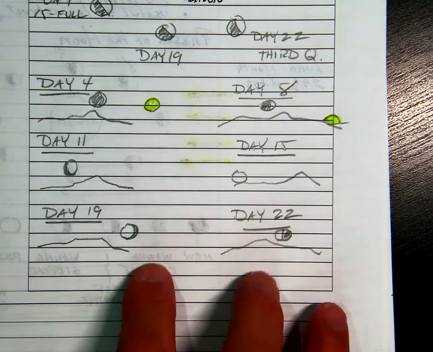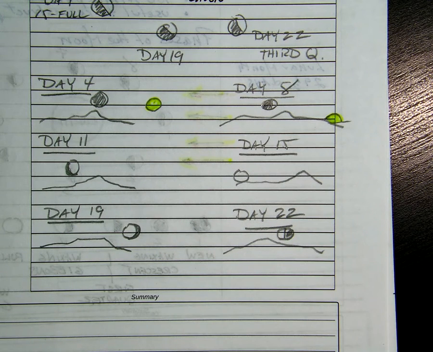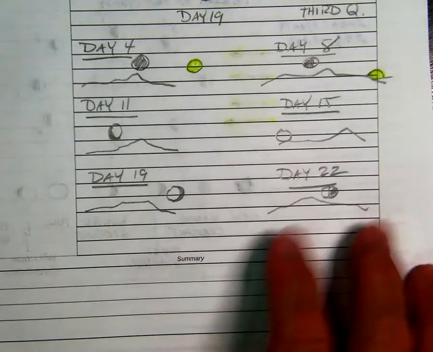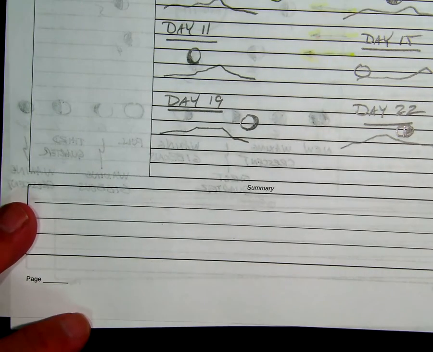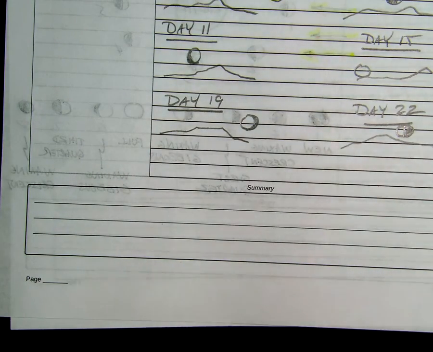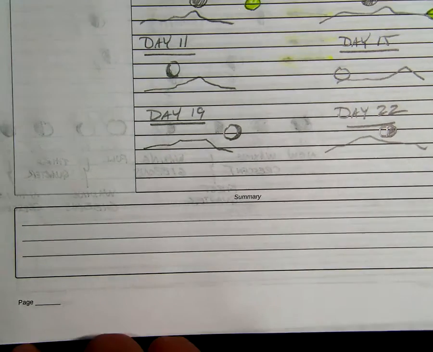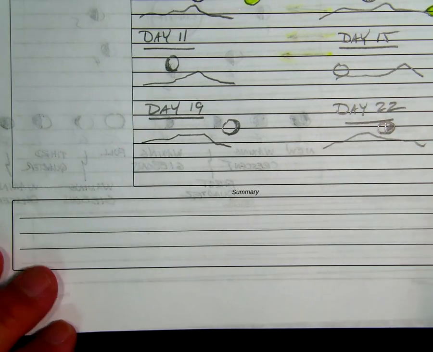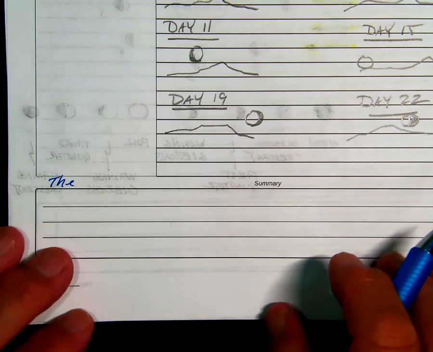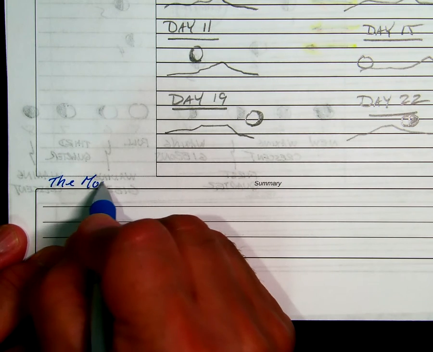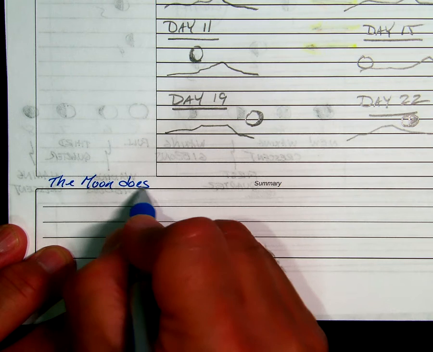So hopefully that will be helpful to you. And the last thing I need to do is go over a little bit of a myth buster, and I can illustrate it down at the bottom here, and then we'll keep it to one page. And that is that the moon does not rotate. Well, the moon definitely rotates. I'll put it down here as a summary, if you will. The moon does rotate.